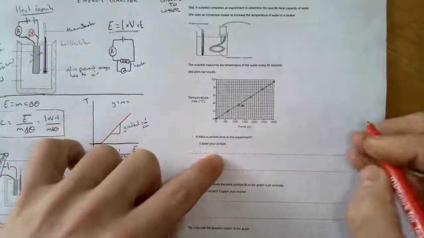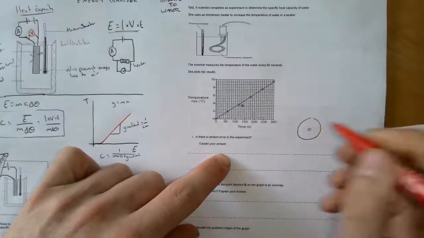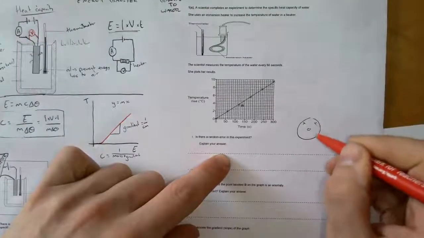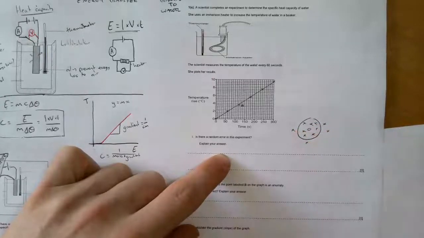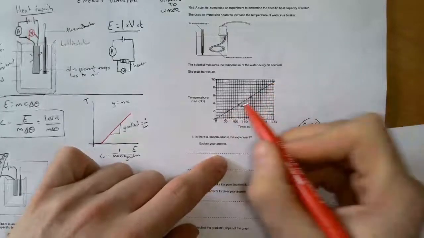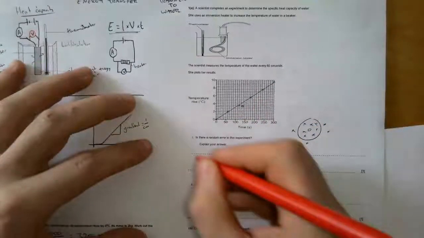So if we have a random error, imagine this is a bullseye, we'd expect our results to be all over the place because it's random. Now, are these random? Well, not really, no. They're basically all on the line of best fit.